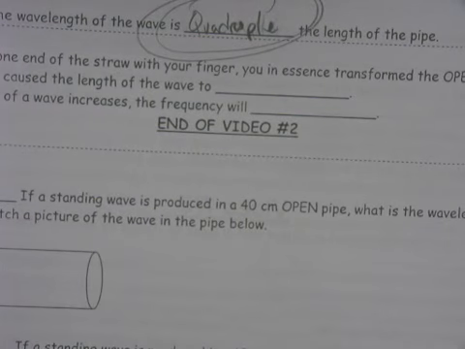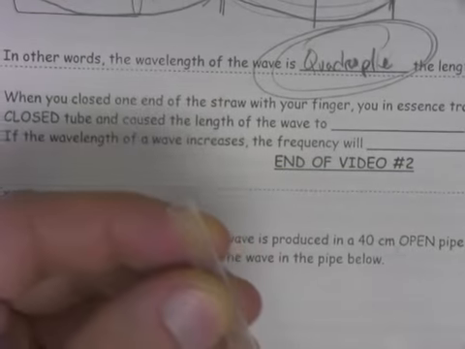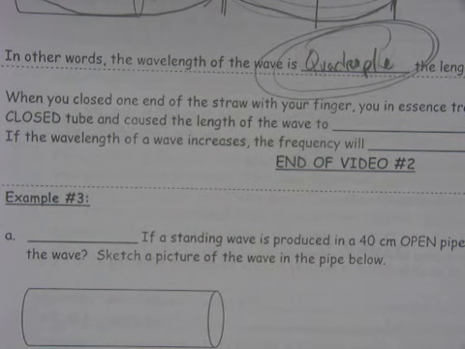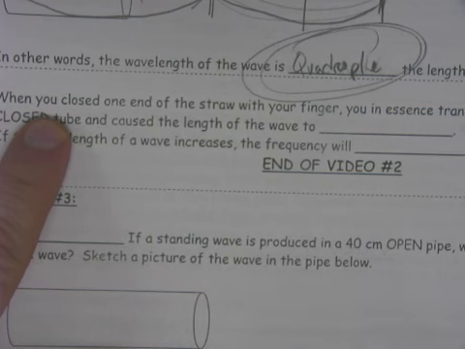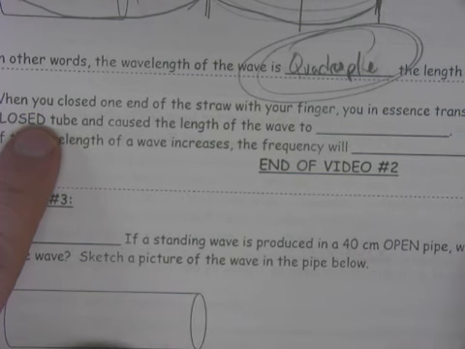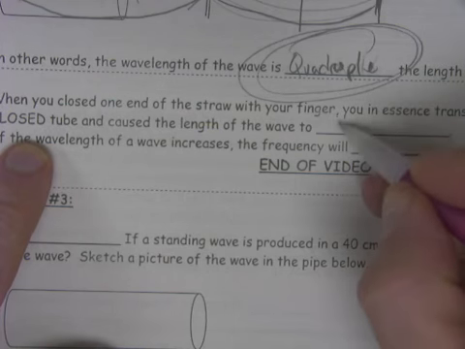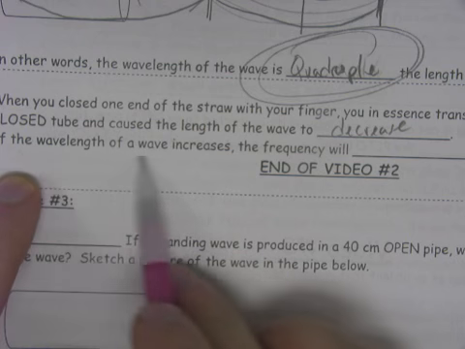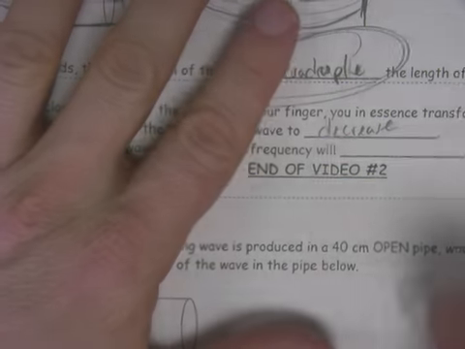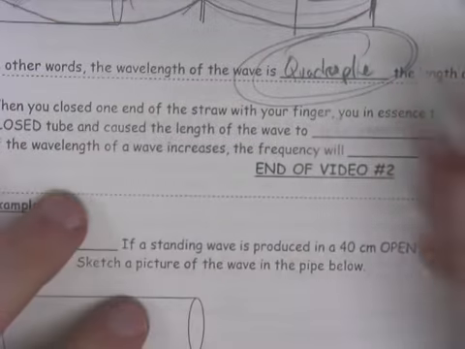Alright, the last little bit. When you close one end of the straw, remember when you did this? When you close one end of the straw, so there's an open pipe, notice the change in pitch? When you close the straw, you in essence transformed the pipe from an open pipe to a closed pipe and caused the wavelength of the wave to increase.